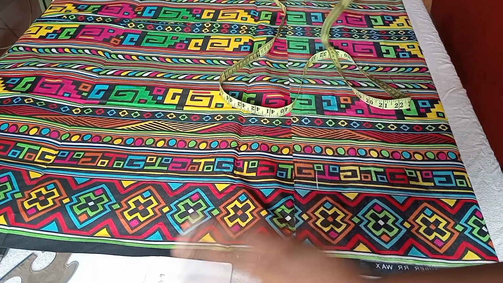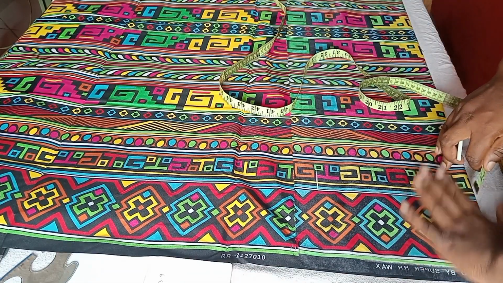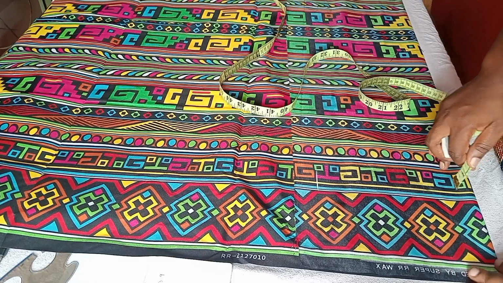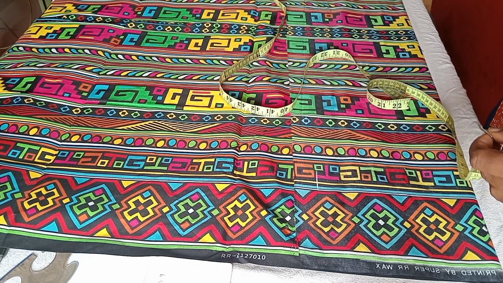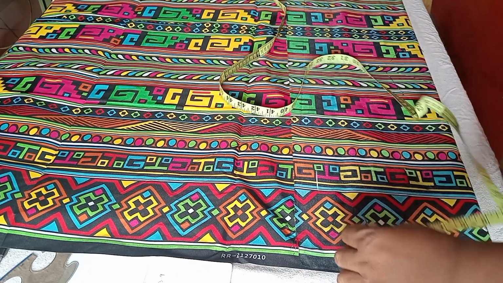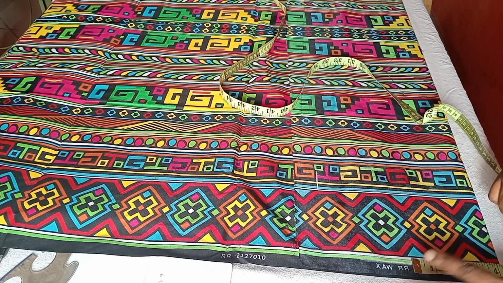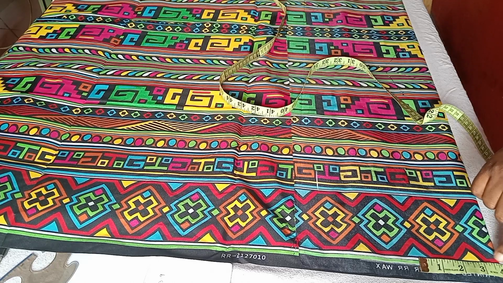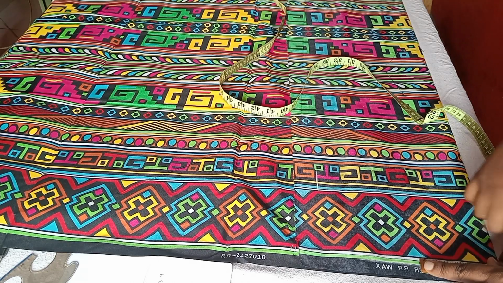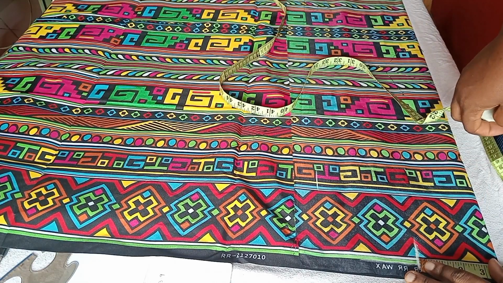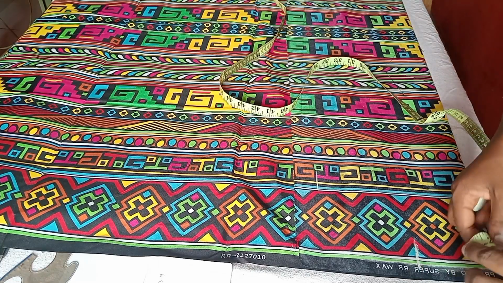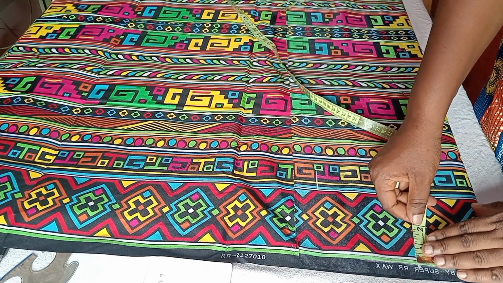So like I said, the waist is 39. 39 divided by 6 divided by 2 gives me 3.25. That 3.25, I will add 0.5 to it. That gives me 3.75. So I come to the waist region and then I mark 3.75. I hope you understand what I am doing. And then we come down.